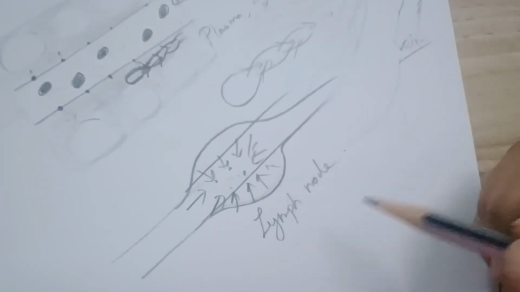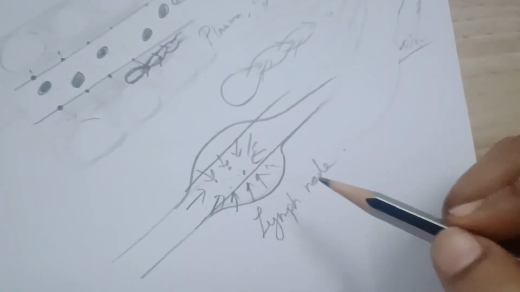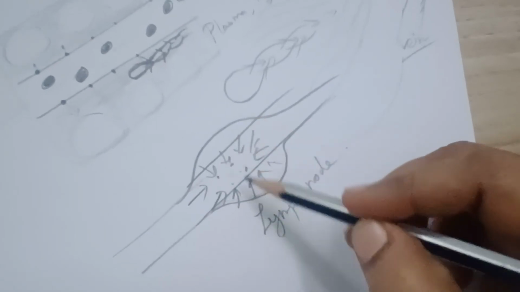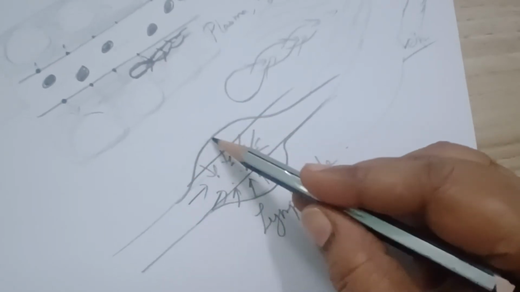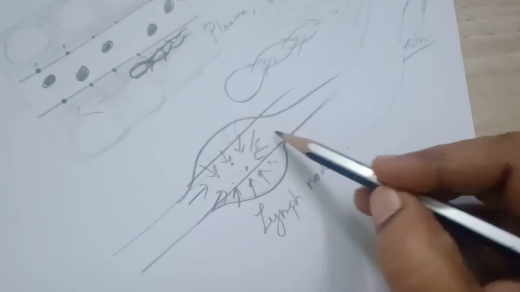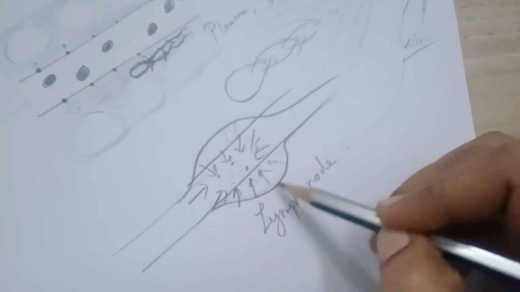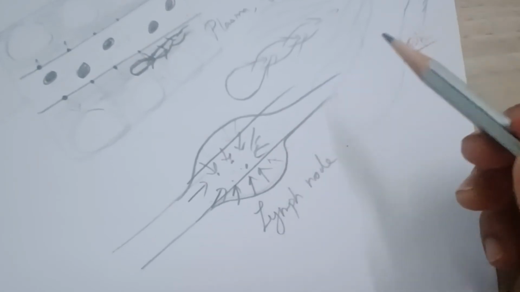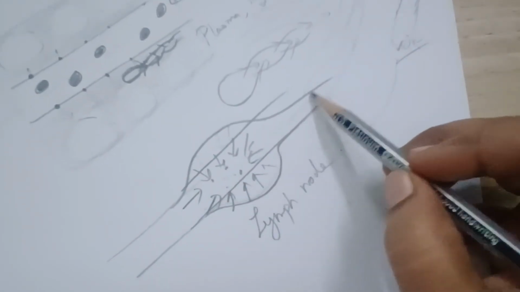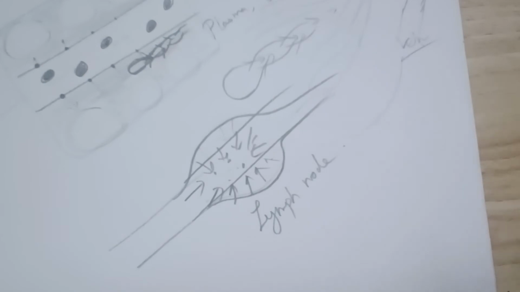Okay, this is a lymph node. Till it kills the microbes, all the WBCs will enter this place, and because of these WBCs, it will be swollen here. Once it is clear, then it will be moved to the next place. Okay, so this is your lymph node.